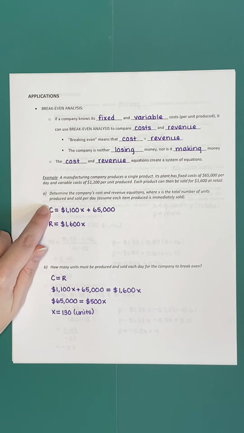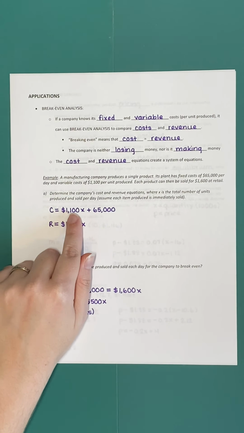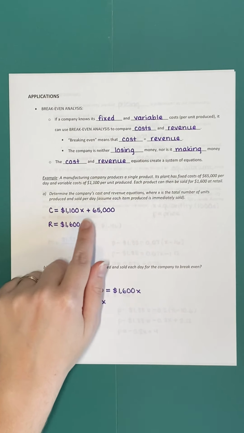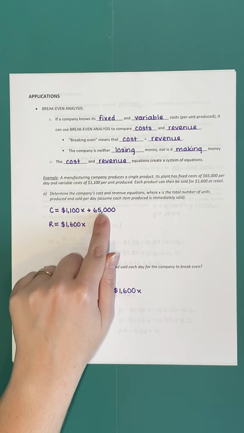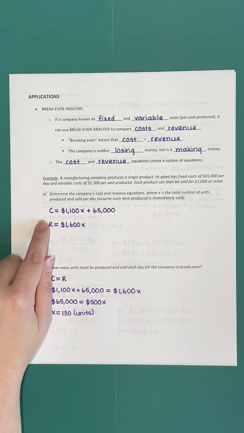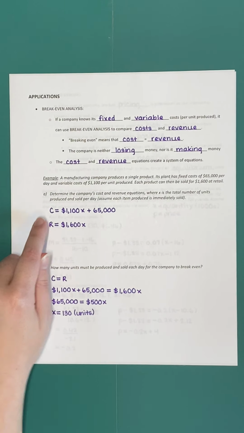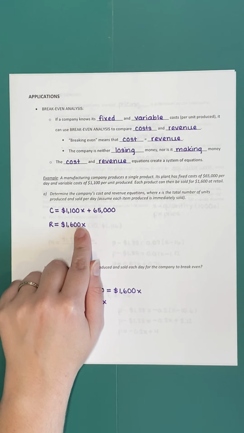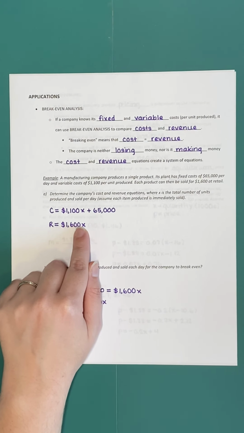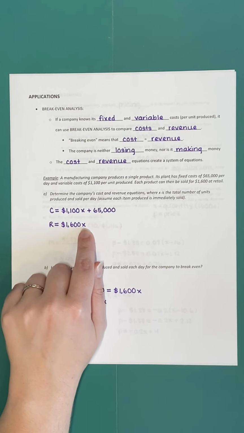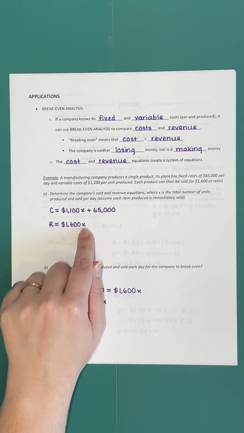So our cost is going to be our variable cost per unit times the number of units we produce, that's our variable X, plus the $65,000 worth of fixed costs that we have to pay no matter what. And then our revenue is going to be the price we charge per unit, which was $1,600, multiplied by how many units we produce and sell, which again is also X. So we have to assume X has the same value in both of these situations.